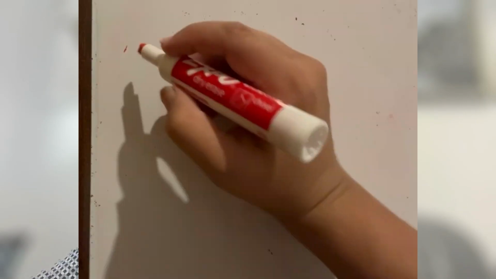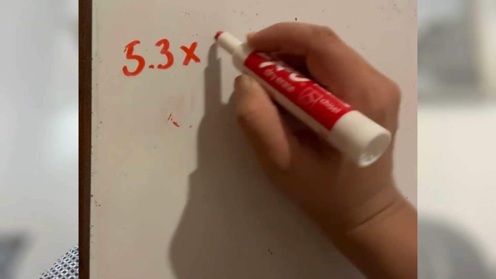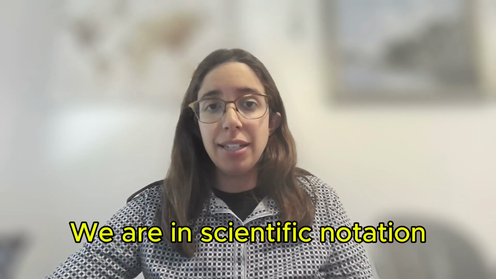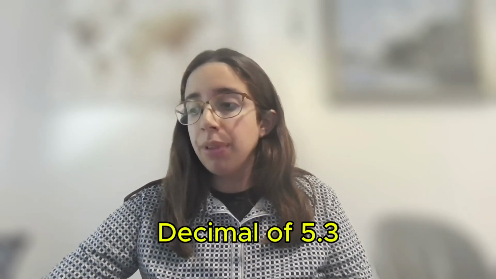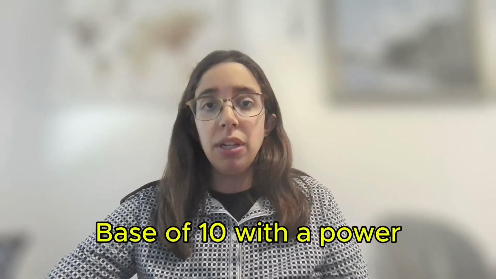Let's get right into our first problem. We're going to have 5.3 times 10 to the 7th power. So first thing we see is that we are in scientific notation. That means we have a decimal number, and we're multiplying it by a base of 10 with a certain power. Our exponent is called the power, and that's going to be important.